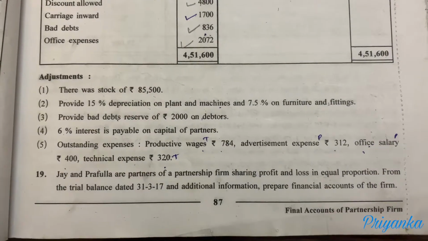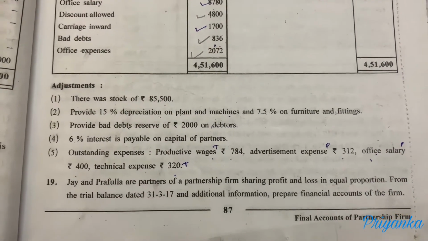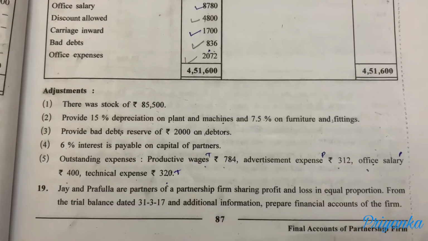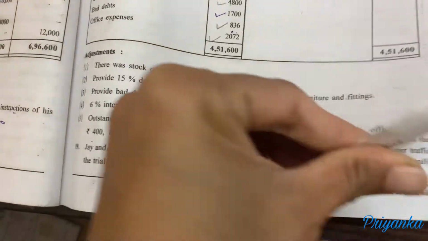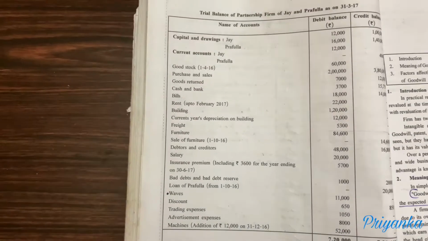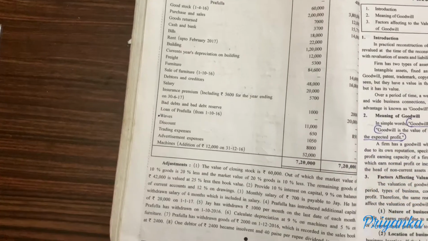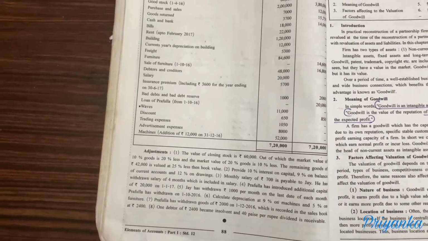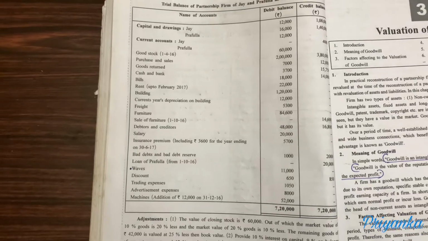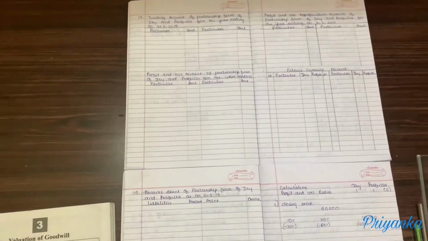Question number 19, where we can see there are two partners with profit and loss in equal proportion. Here is the question. This is the last question of this chapter, with a lot of adjustments and also a hidden adjustment. Here my specimens are ready.